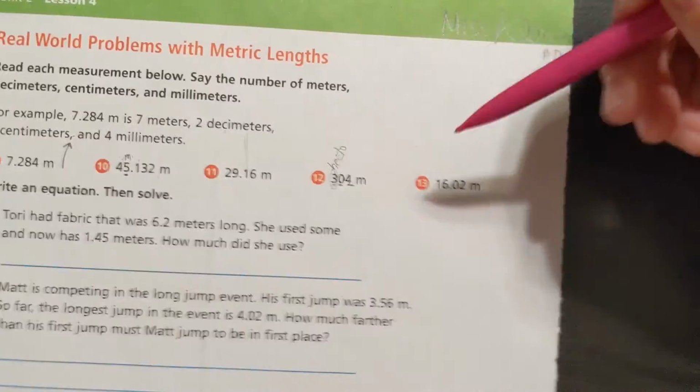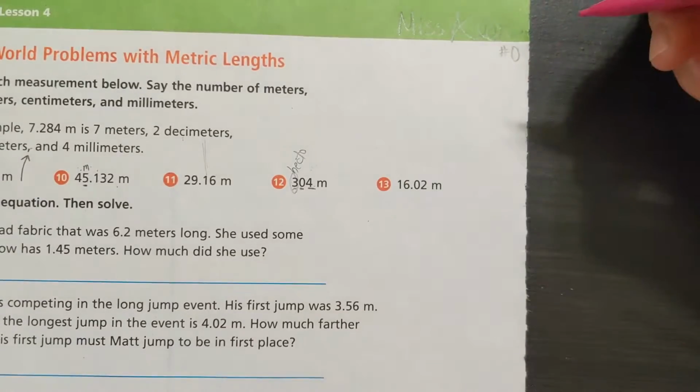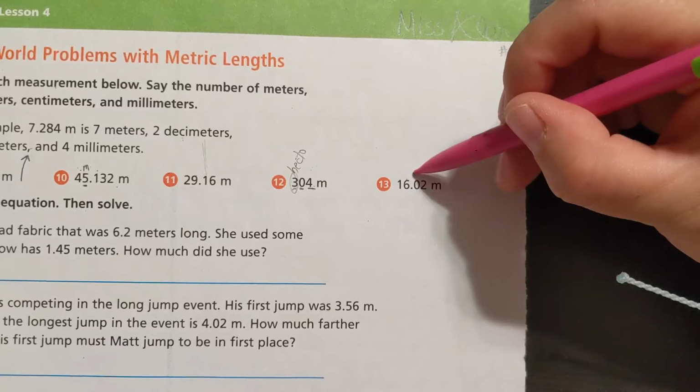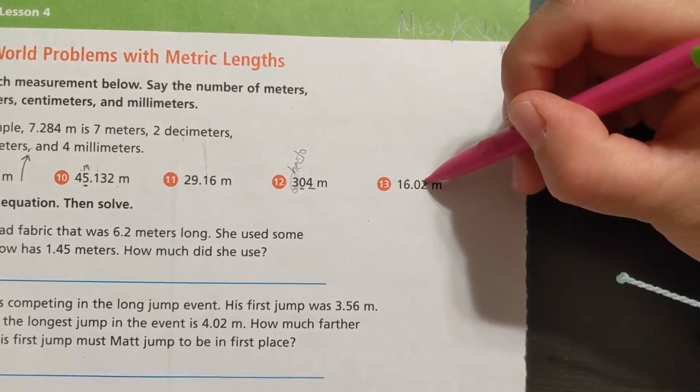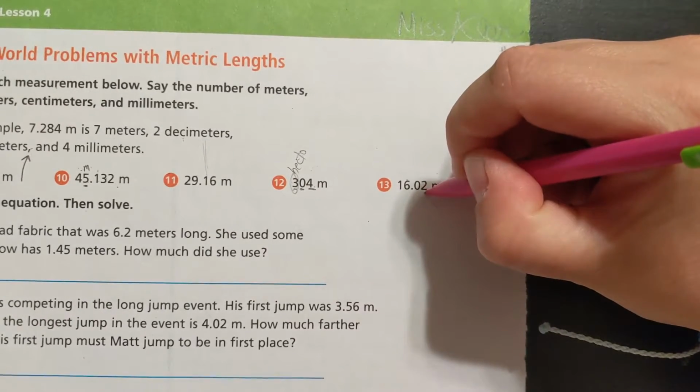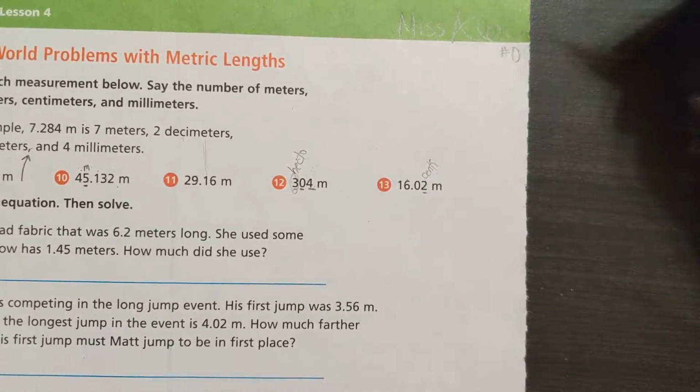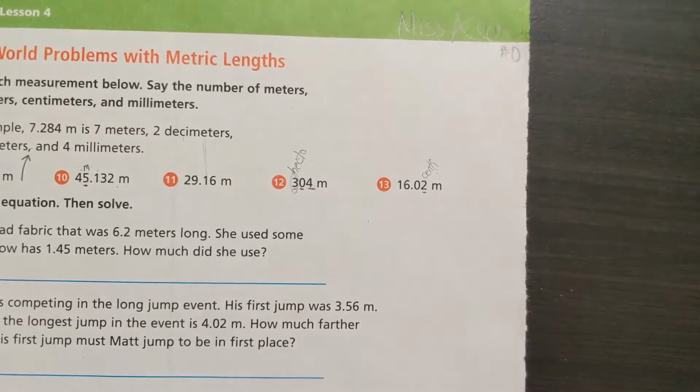That's all. Number 13, I have 1 decameter, 6 meters, and you don't need to say 0, 2 centimeters because it's in the hundredths place. Centi. Will you write centi, please? Centi. Okay, those were just quick practices.